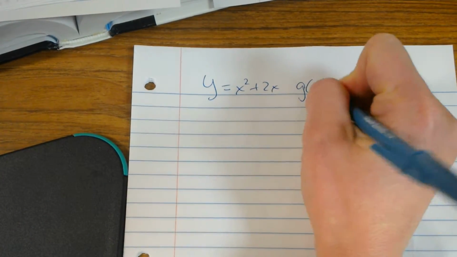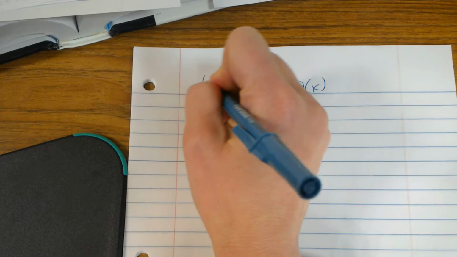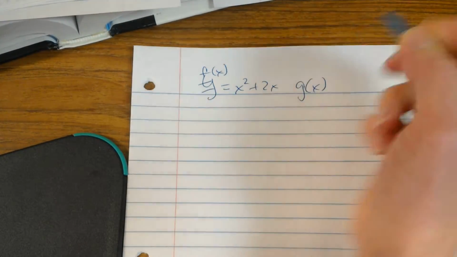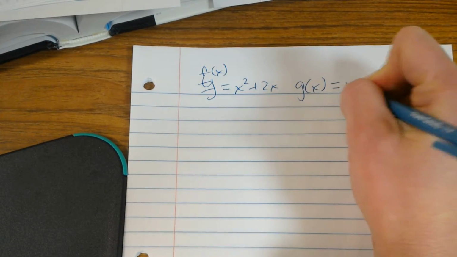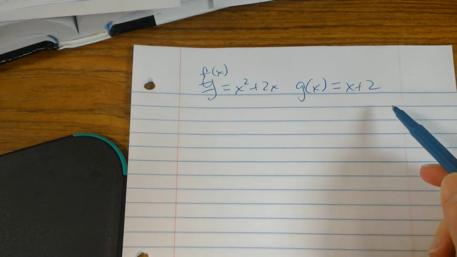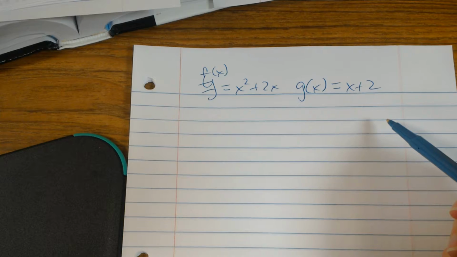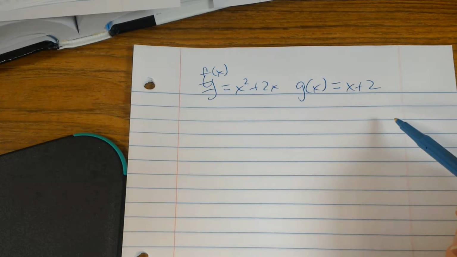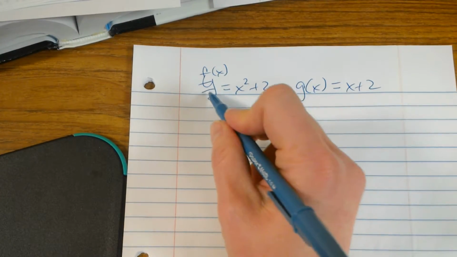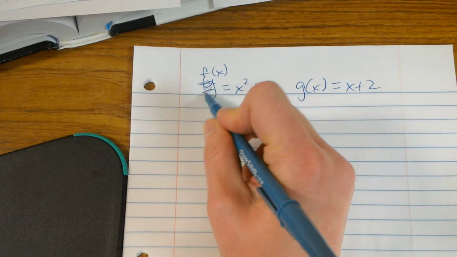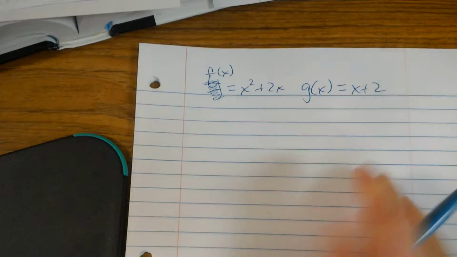And what's a g of x? I don't know why I put y. Let's make that f of x equals x plus 2. So I want to find the area between these two curves. Now we know that antiderivatives give us area between the graph and our x-axis. So first thing I'm going to do is graph these two functions.